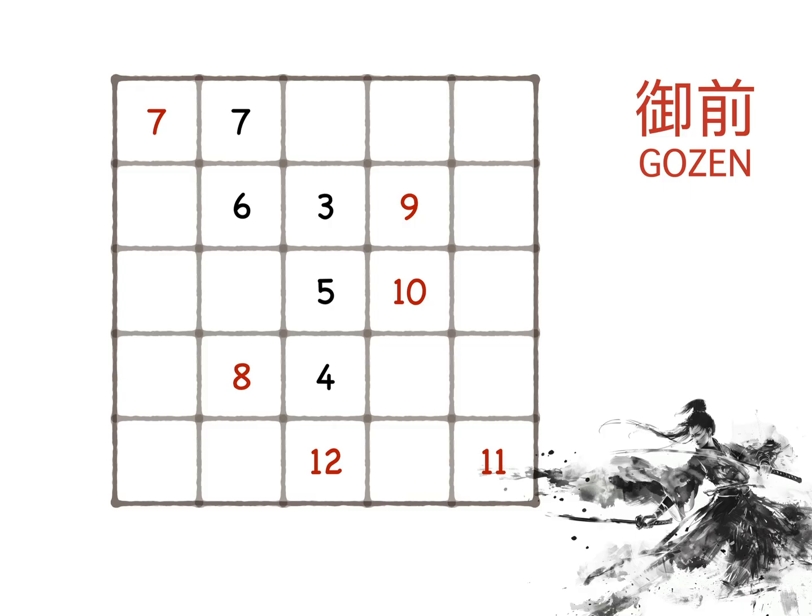12 is placed there. Now, wait a second. Isn't there a problem here? Doesn't the 12 see the 5? And therefore there's a problem? No, you don't see through other digits. So the 12 is fine here. It doesn't see the 5. It only sees the 4.